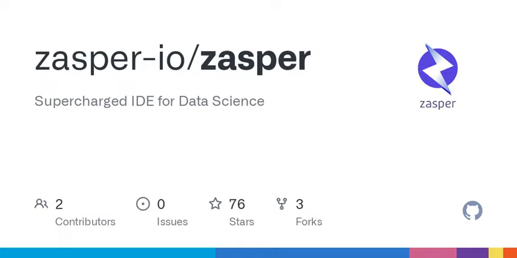For those of you curious about getting started with Zasper, the setup is not too complicated. You just need to install a few dependencies, like 0MQ, and you can run the server with a simple command. This streamlined process is essential for developers who want to hit the ground running.